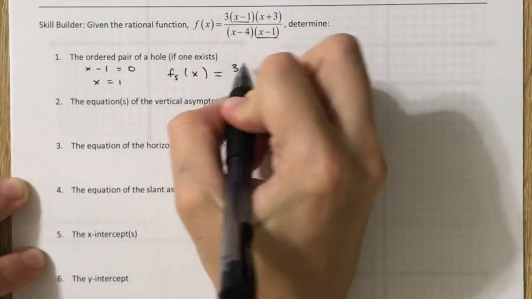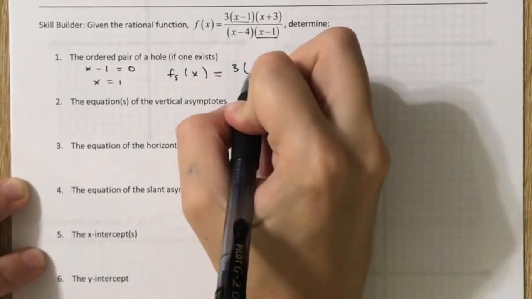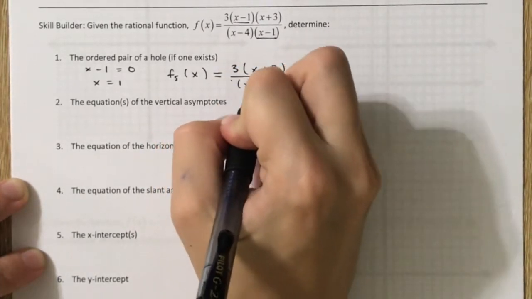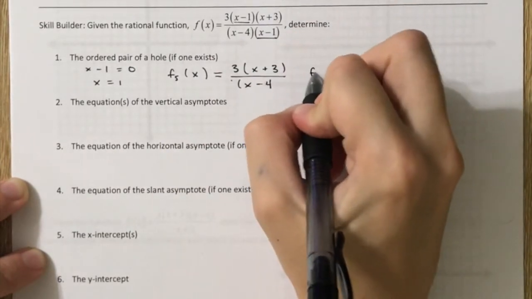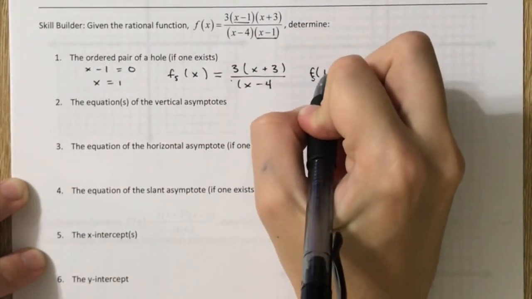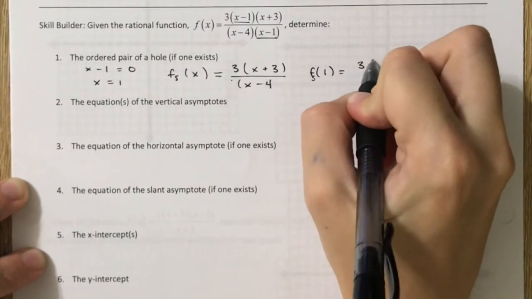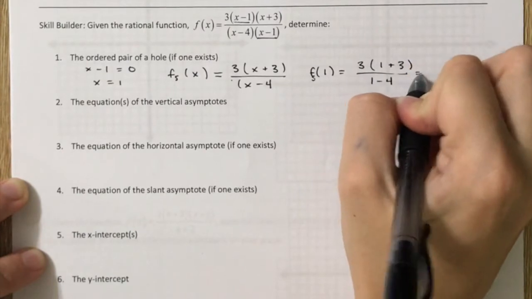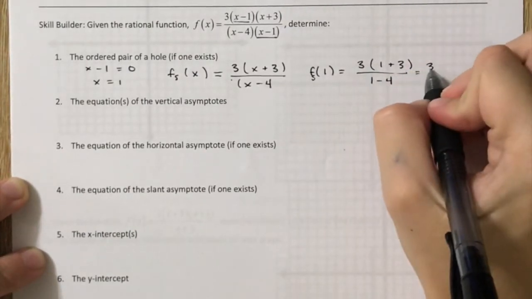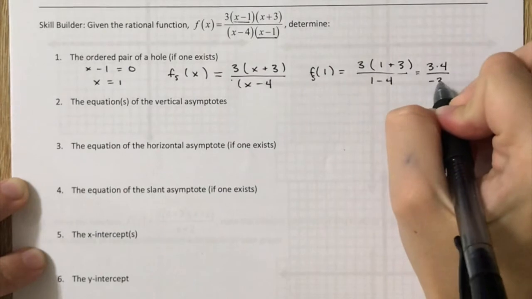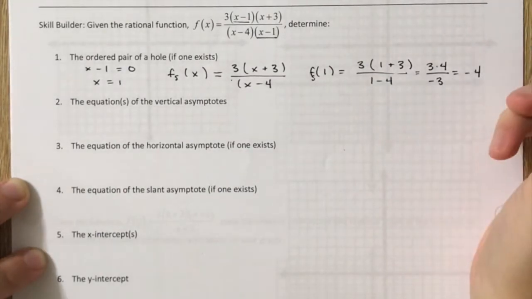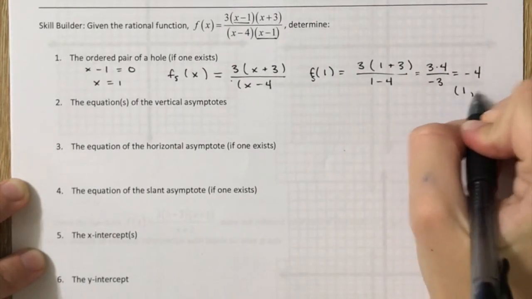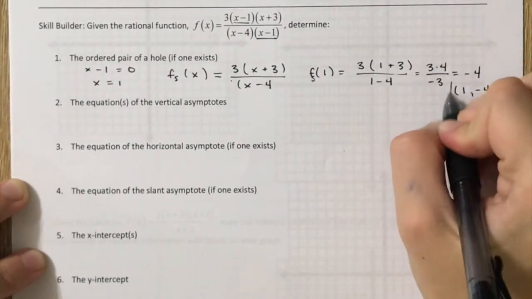So if we take out x minus 1, we're left with 3(x plus 3) over x minus 4. And when we plug in the x value, f sub s of 1, we get 3 times (1 plus 3) over 1 minus 4, which gives me 3 times 4 over negative 3, which is negative 4. So it looks like we have an ordered pair of a hole, (1, negative 4).